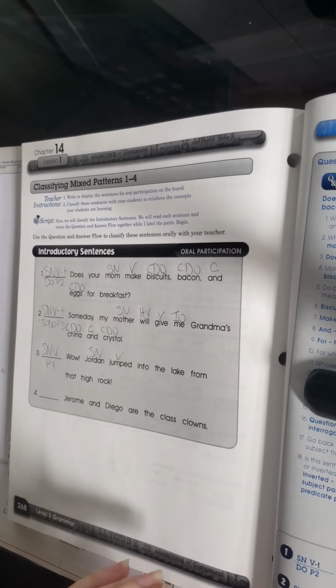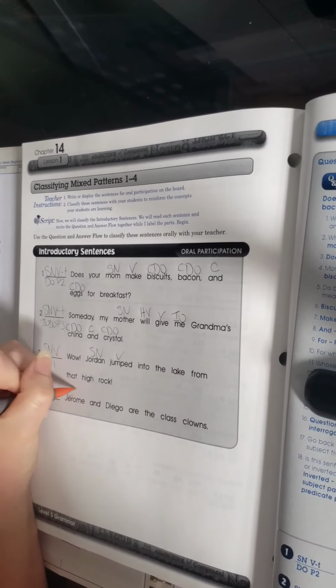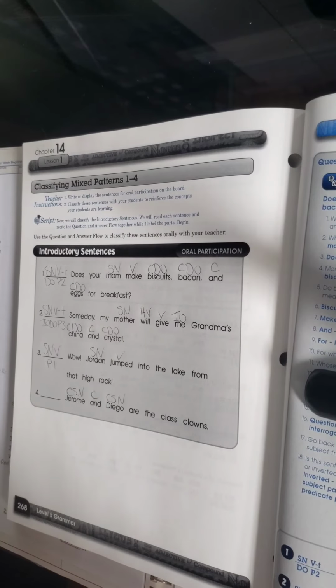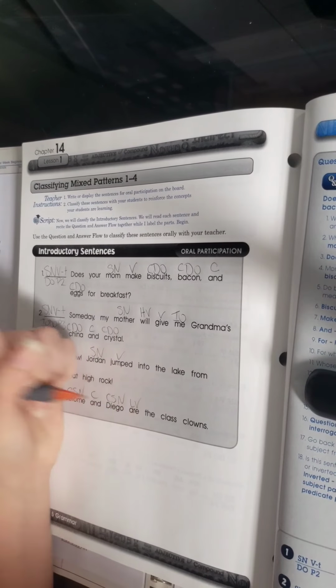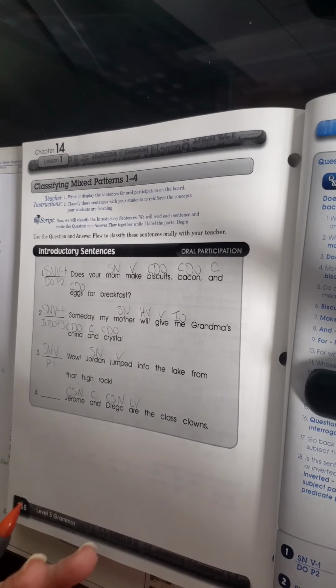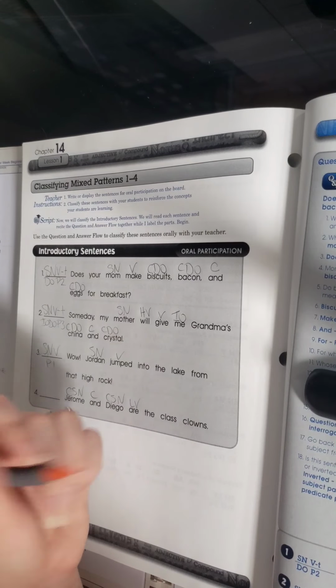On our last one, I'm looking for a subject. Jerome and Diego are the class clowns. This sentence is about 2 people, Jerome and Diego. Those are CSNs, compound subject nouns with their conjunction. All right, so I'm looking for my verb. Remember my handy dandy list: am, is, are, was, were, being, been. Are is a linking verb. It's not really an action. You can't "are" something, but it's telling their state of being, what's going on with them. So they are what? They're clowns, okay?